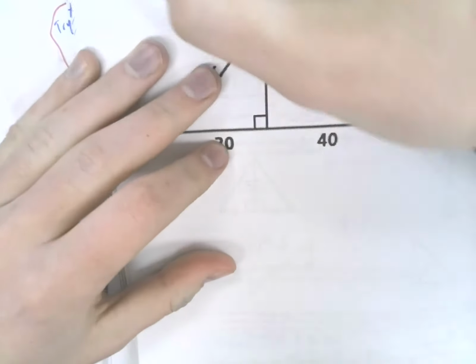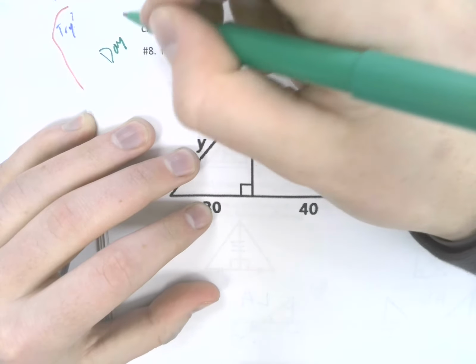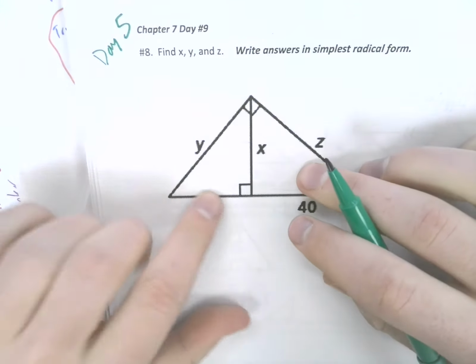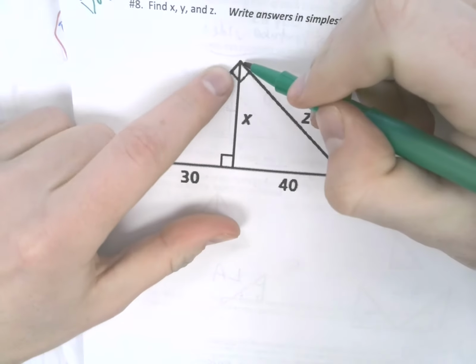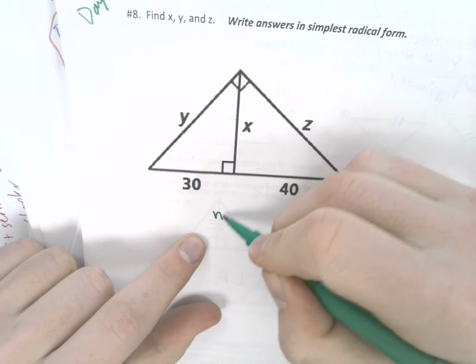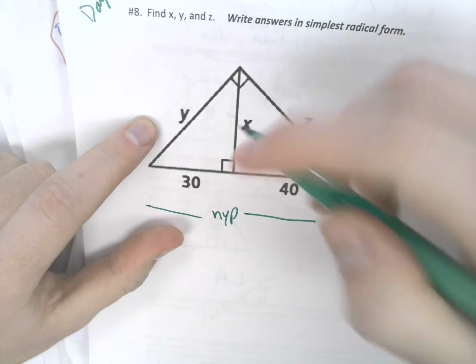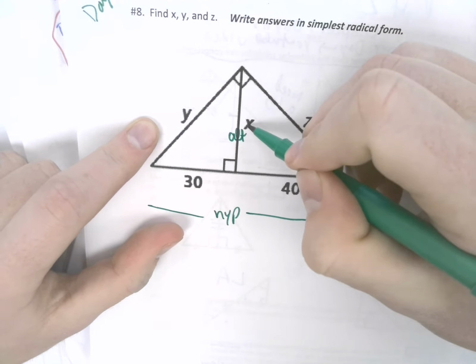So now, on to page number 2. This one, we're actually getting away from day 8, if you can believe it. This is a day 5 problem, and you guys may remember this one. We've dropped an altitude from the right angle to the hypotenuse, and we want to know what is our altitude.